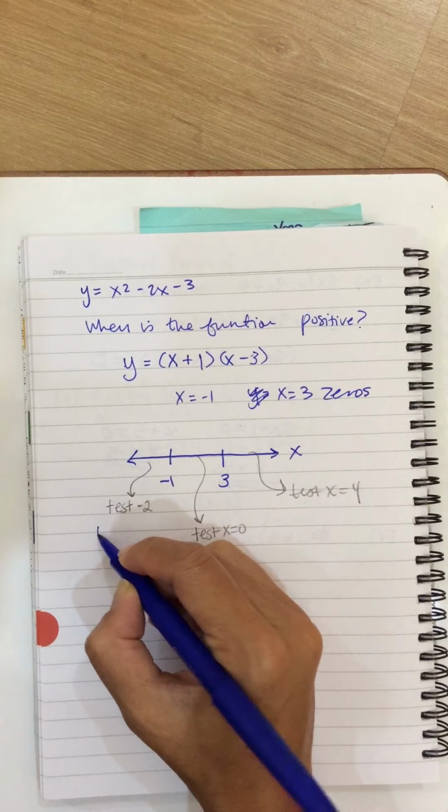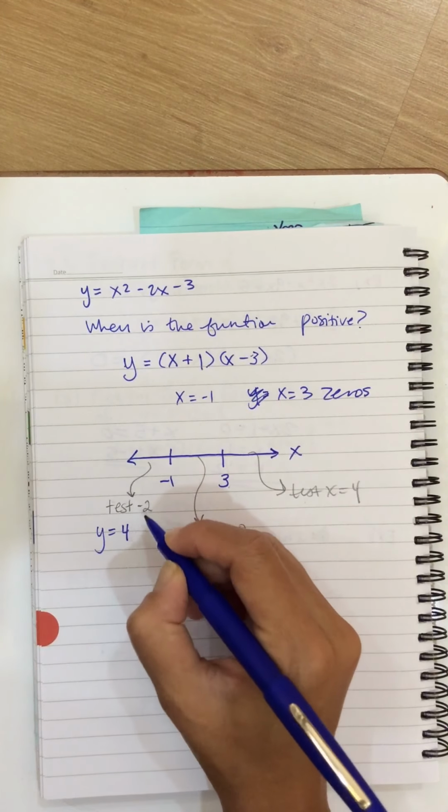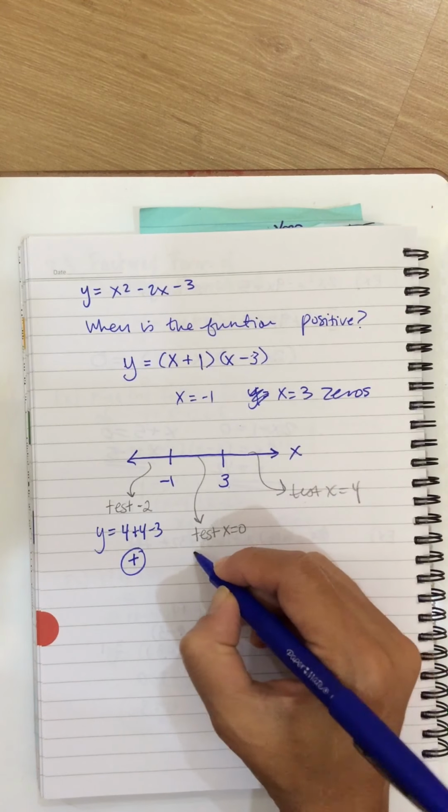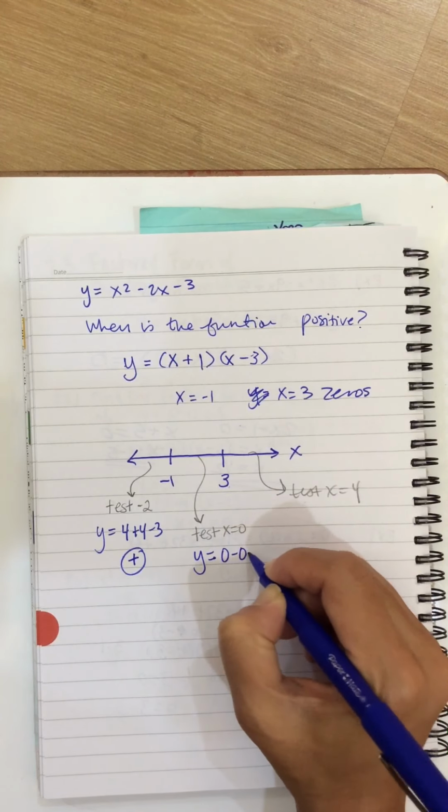So if I plug in negative 2, I'd end up with y equals negative 2 squared is 4, negative 2 times negative 2 is plus 4, minus 3. So I don't even care about the value. I'm just looking at this and I can tell you it's positive. 4 plus 4 is 8. 8 minus 3 is 5. So it's a positive value. What about if I test 0? y would be 0 minus 3. Well, that would be negative. And if I test 4, plugging it in here, 4 squared is 16 minus 8 minus 3. So hopefully you can see that that is going to be positive, right? 16 minus 8 is 8, 8 minus 3 is 5.